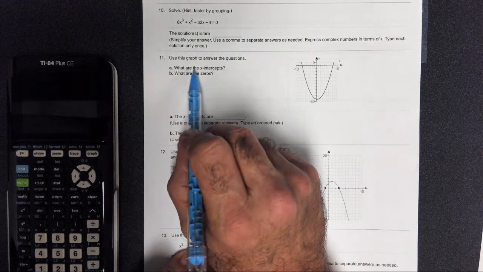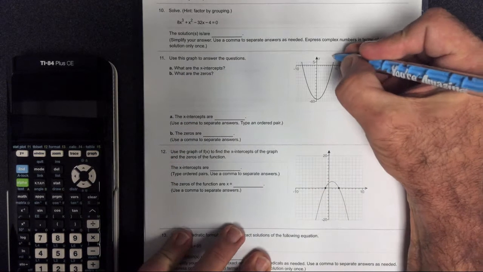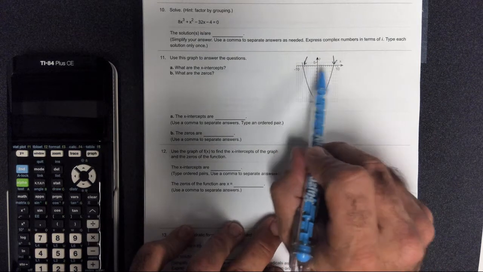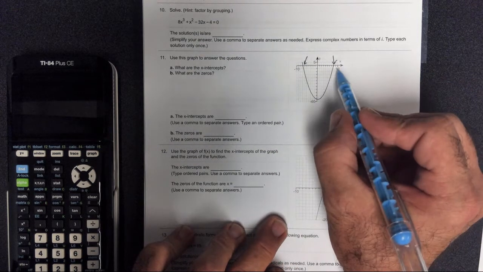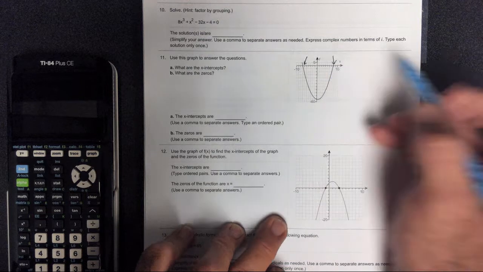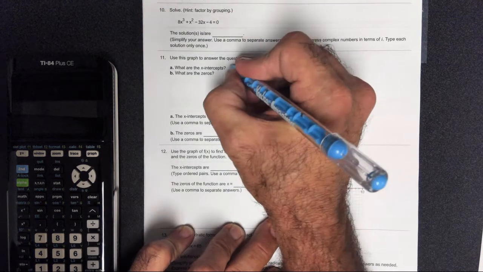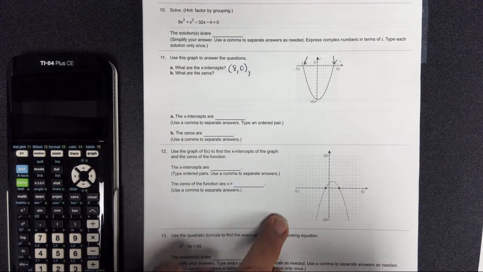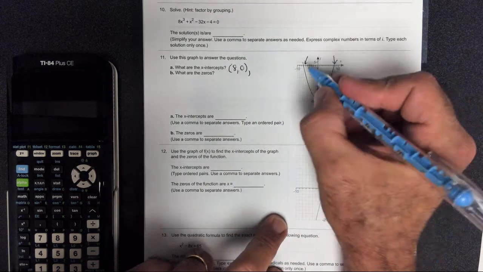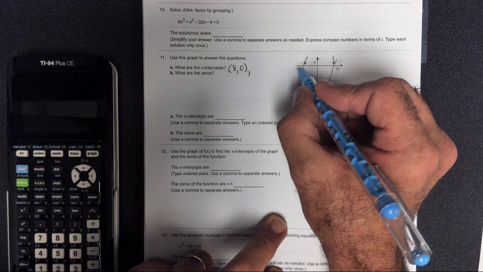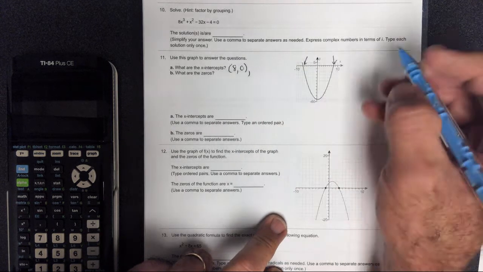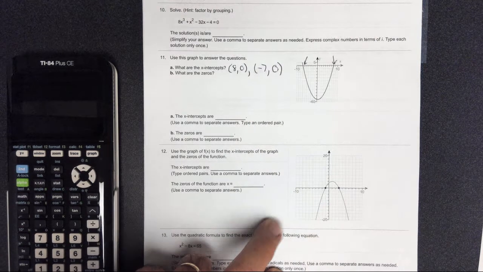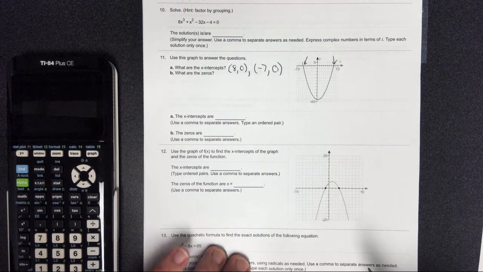It says, what are the x-intercepts? So the x-intercepts are these points where it's crossing the x-axis. So let's see, if that's 10, 9, that's going to be 8. So that's crossing at 8. So the first x-intercept will be 8, 0. You got to write them as an ordered pair because they're points. This one over here, let's see, negative 10, negative 9, negative 8. That looks like negative 7. So that point would be negative 7, 0. Those are my x-intercepts.